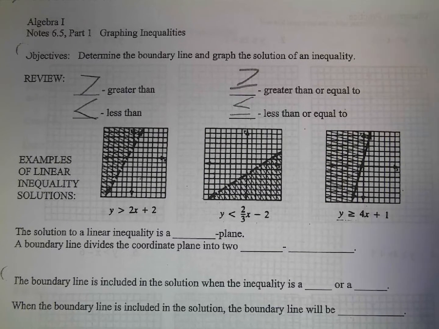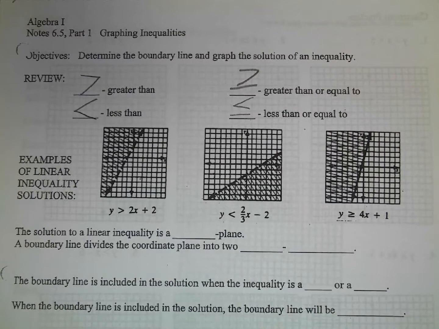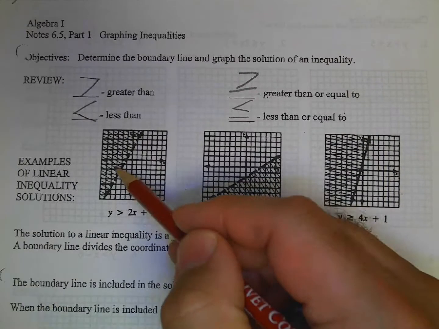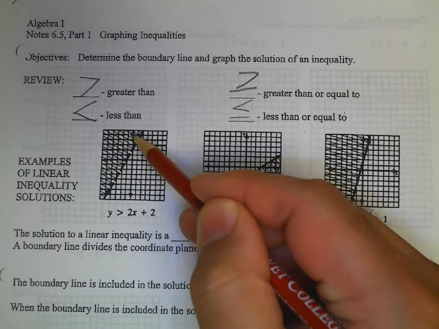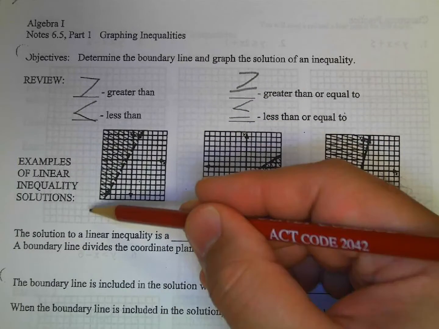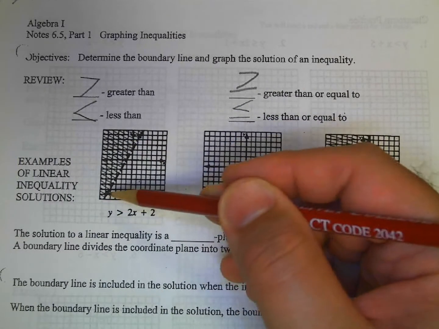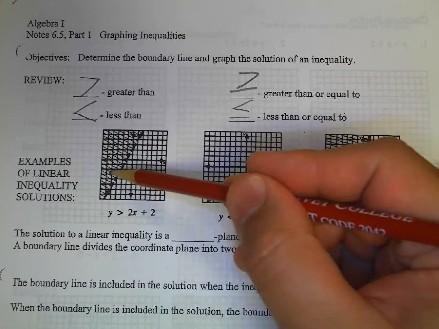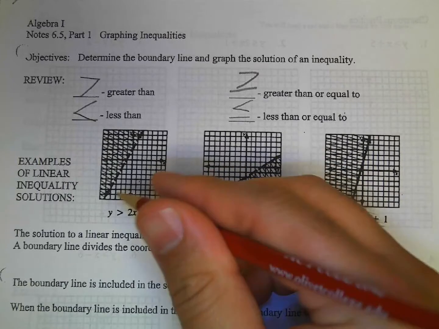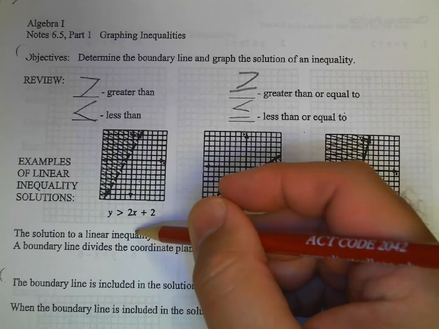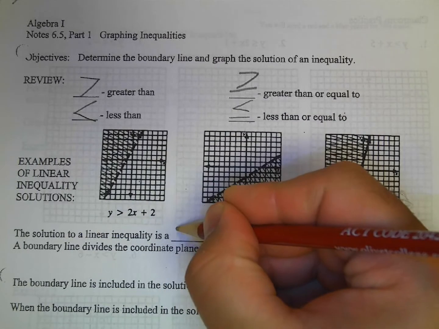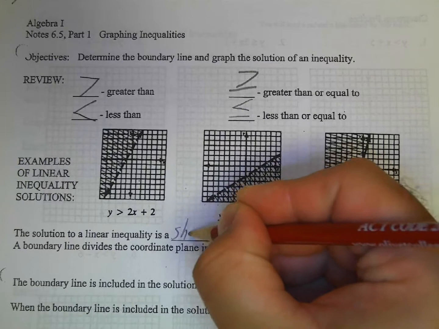The solution to linear inequalities is on a plane. And if you look here, it's the shaded part of the plane. So we're not just looking at a point or a line anymore, but we're looking at the shaded region. So the solution to a linear inequality is a shaded plane area.